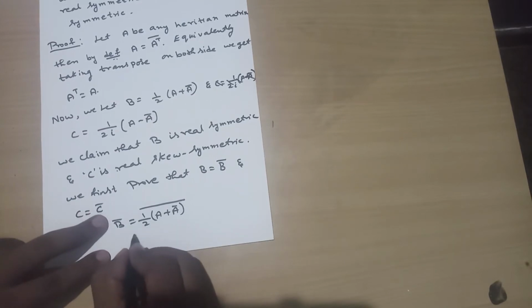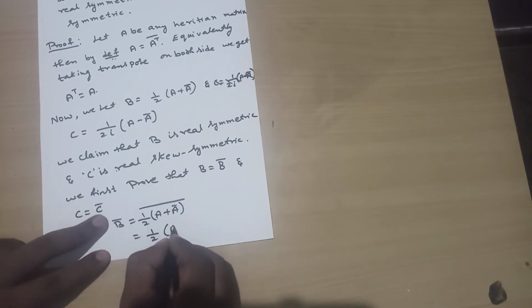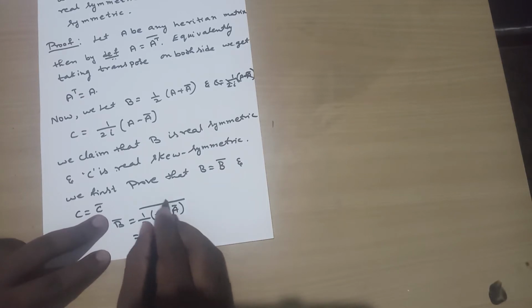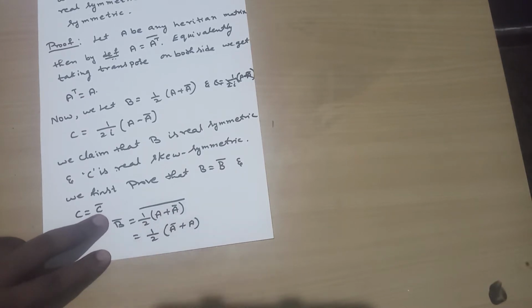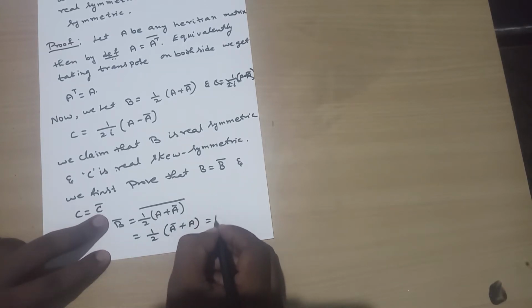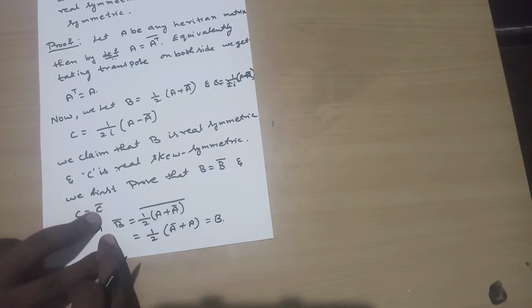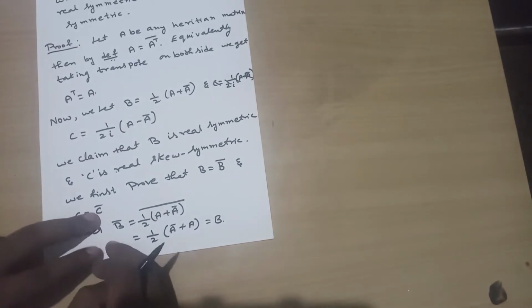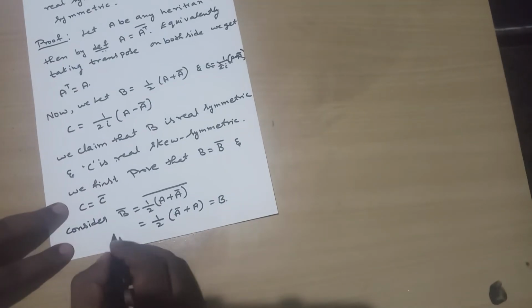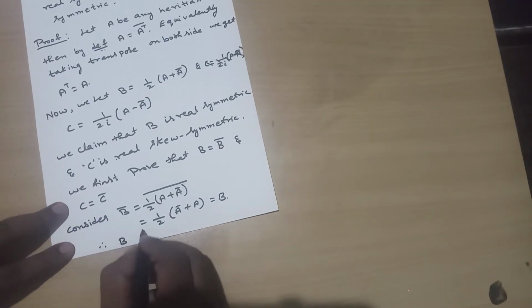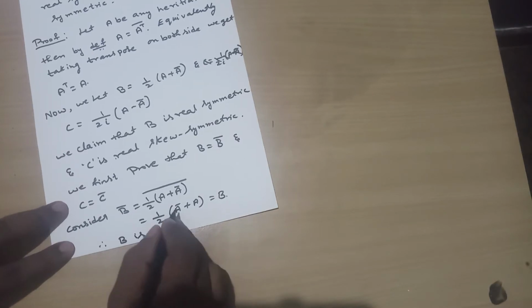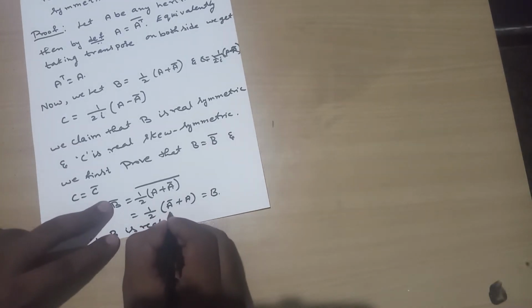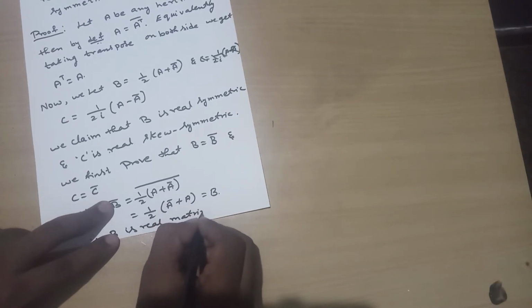So what do you get here now? 1 by 2 times of this becomes A conjugate plus, and here conjugate gets eliminated, so you will get A. So that is you will get B. Okay, so B bar equals B. It is proved. Therefore B is real matrix or real symmetric. Okay, now I take C.